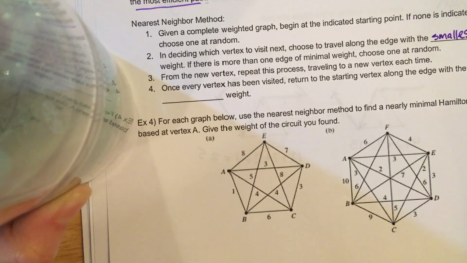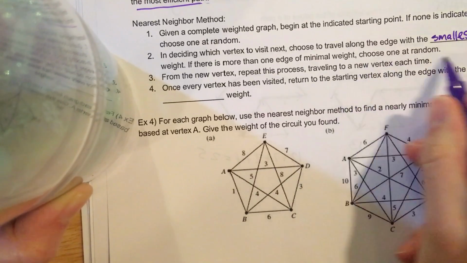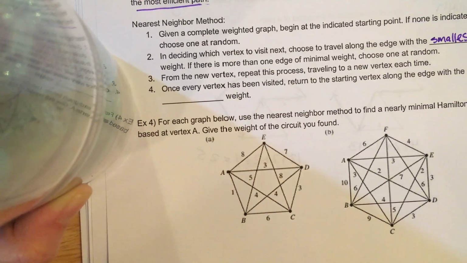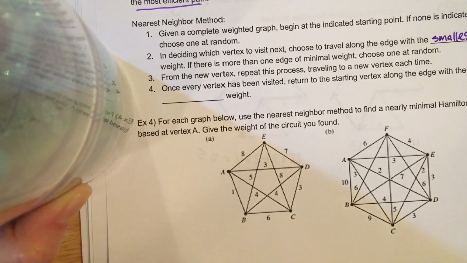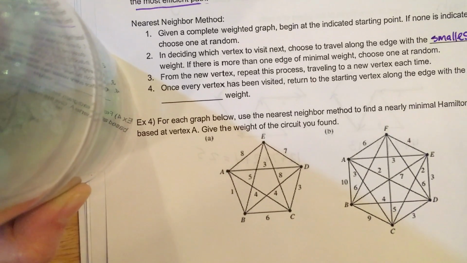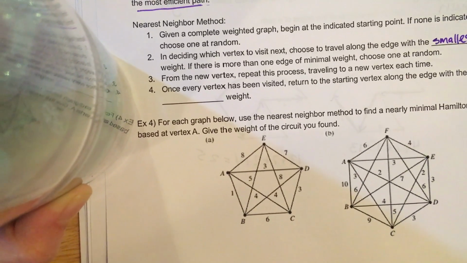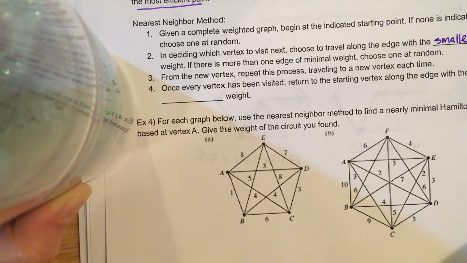If there's more than one edge of minimal weight, your official directions are choose at random. And this is why this system isn't perfect. Even if you and your neighbor both follow this process perfectly, if you make different choices at those choose-at-random moments, you may end up with a different length for your paths at the end of the problem.